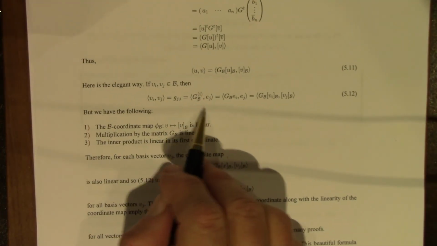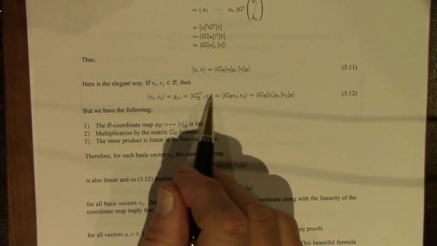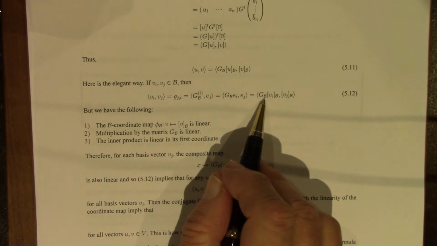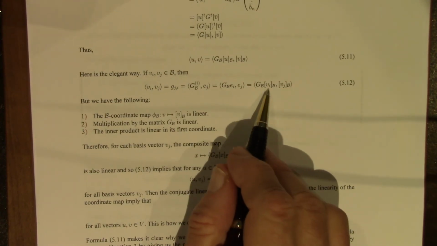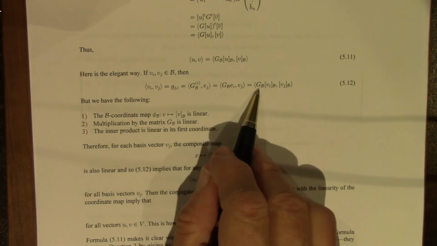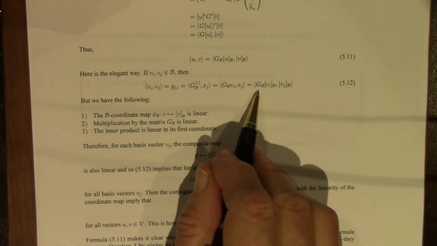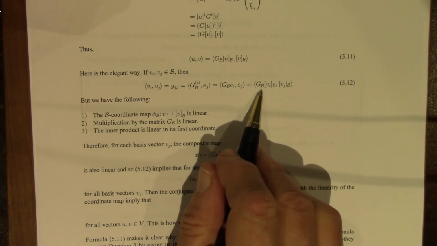Now we come to the elegant part, and that is the B coordinate map is linear. As we know, it's an isomorphism. Multiplication by G sub B, by any matrix, is linear. The inner product is linear in the first coordinate.